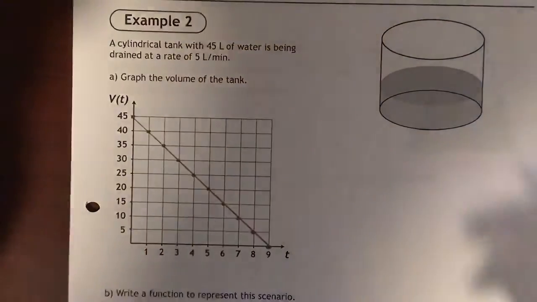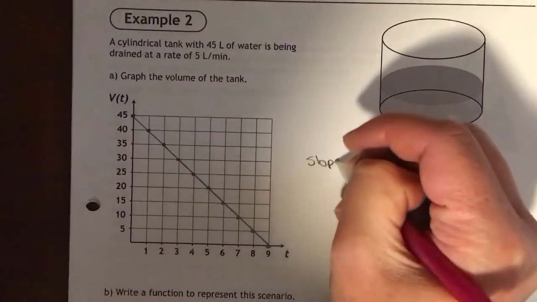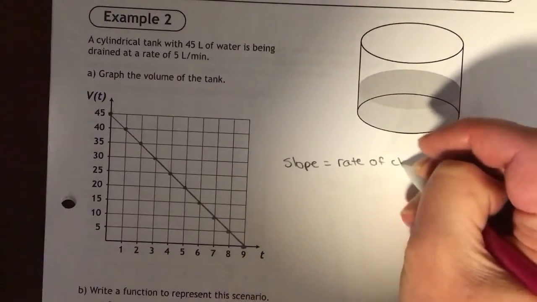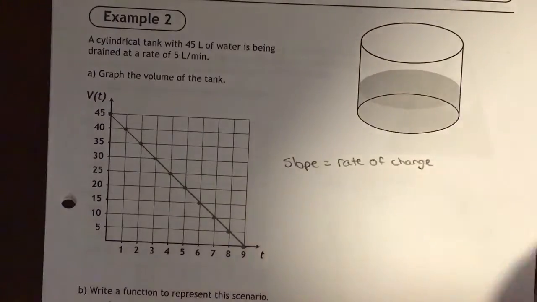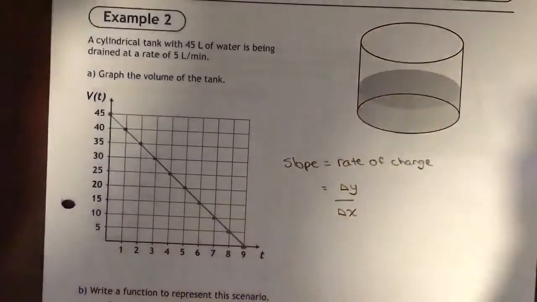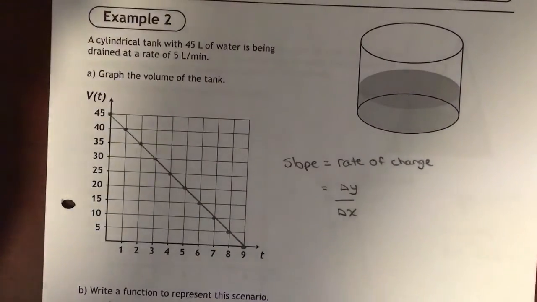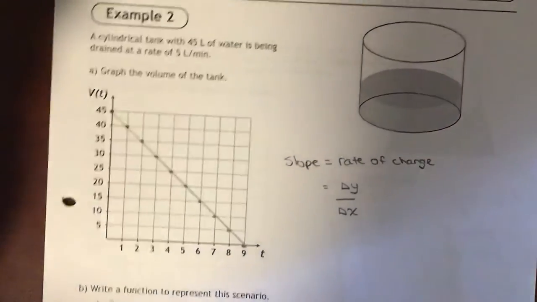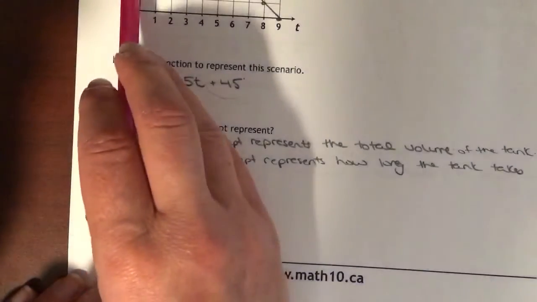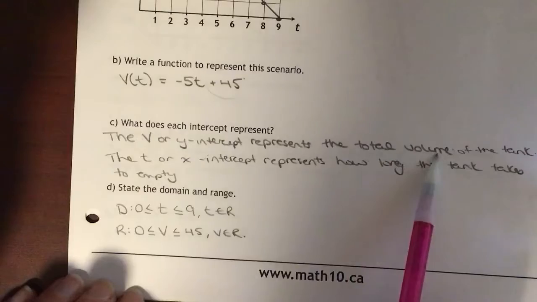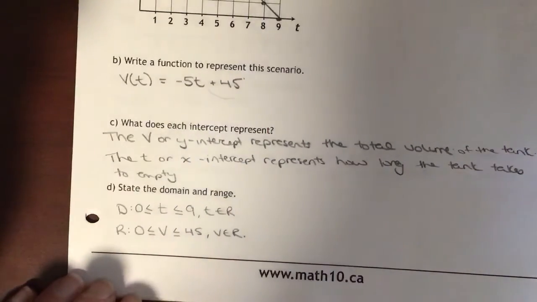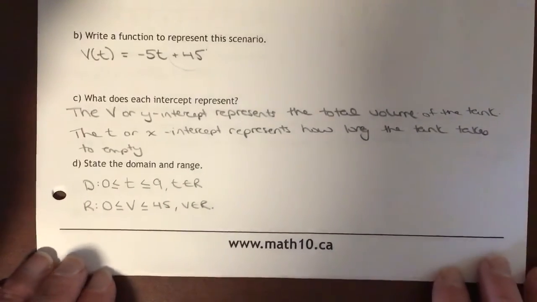Okay, and you guys have seen slope with rate of change in grade 9. So slope is equal to rate of change, which is equal to the change in y over the change in x. That's what those little triangles mean. And maybe you've seen those in science before too. Okay, what does each intercept represent? So the y-intercept, or the volume, represents the total volume of the tank, and our t-intercept, or our x-intercept, represents how long it will take the tank to drain.